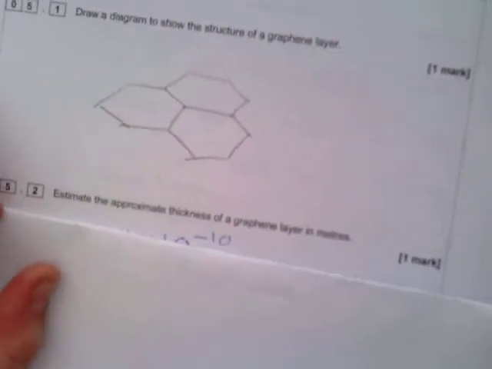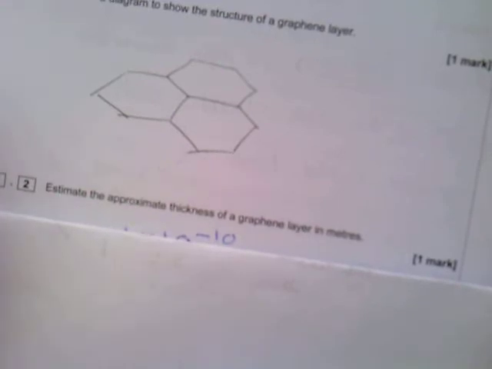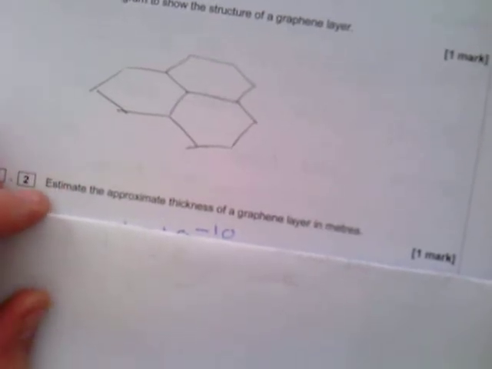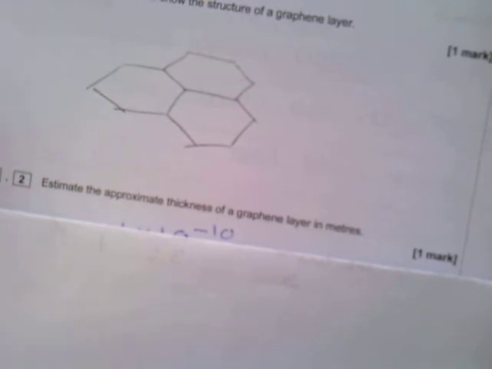Now, they then ask you to estimate the approximate thickness of a graphene layer in meters. What they want you to know is that nanoparticles are at 10 to the minus 10 meters. The precise thickness of graphene is 3.4 times 10 to the minus 10, but they would accept pretty much any number in the 1 to 9 times 10 to the minus 10 range.